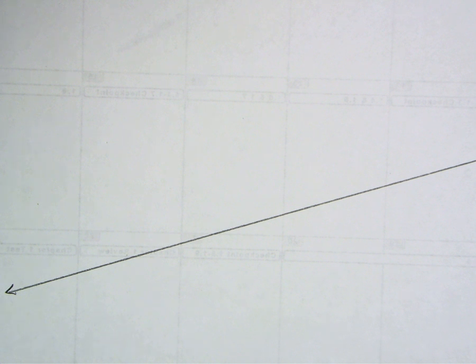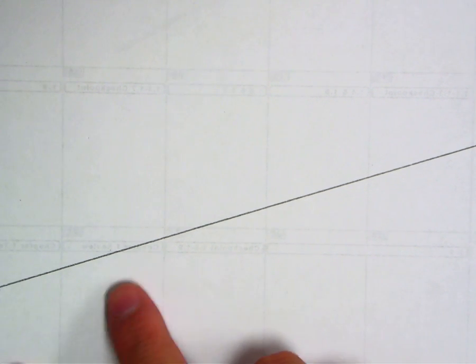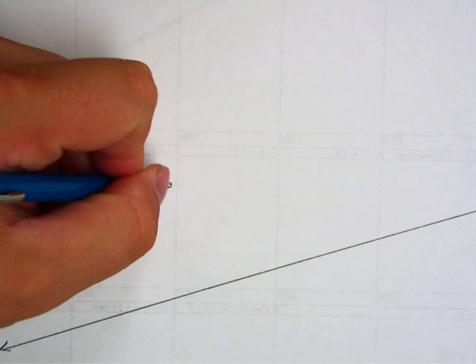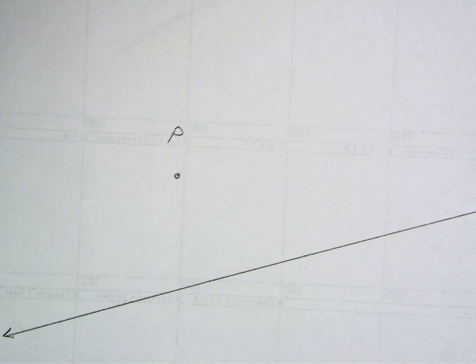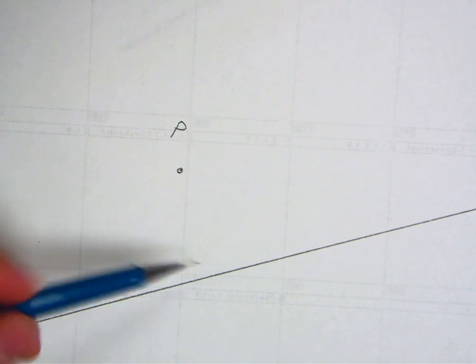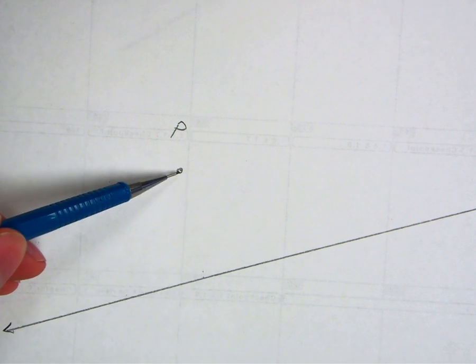Okay, our next construction is going to be a perpendicular to a line. So I have my line through any given point. So I can pick any point that's not on my line. Say that's point P. And we're going to construct a line that's perpendicular to this line that goes through that point.